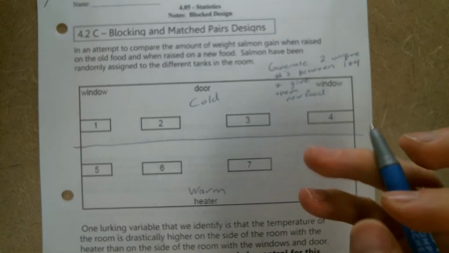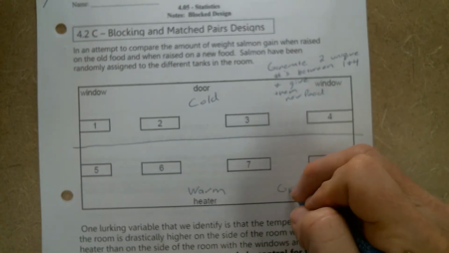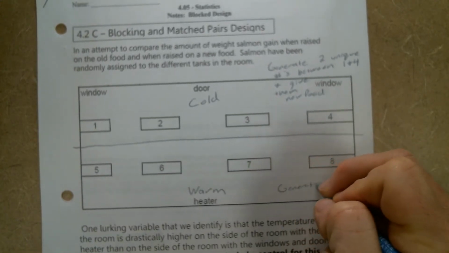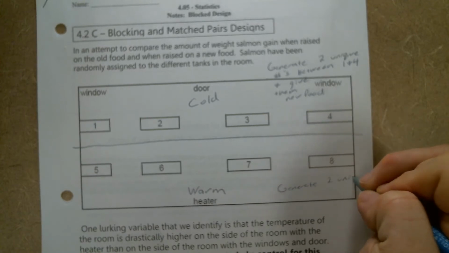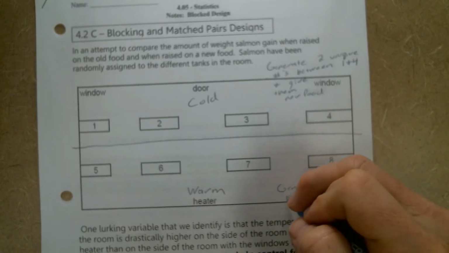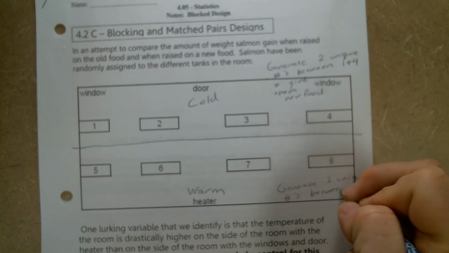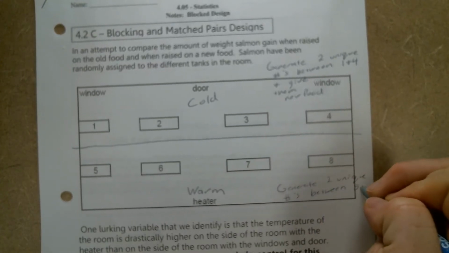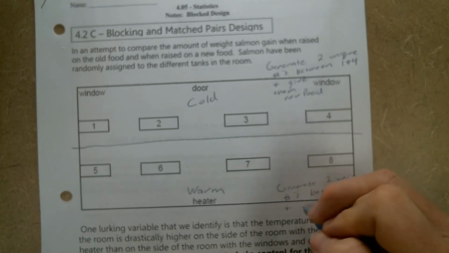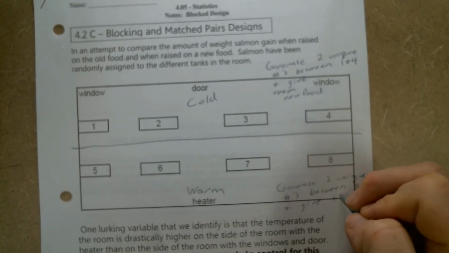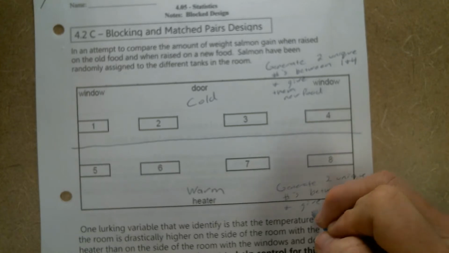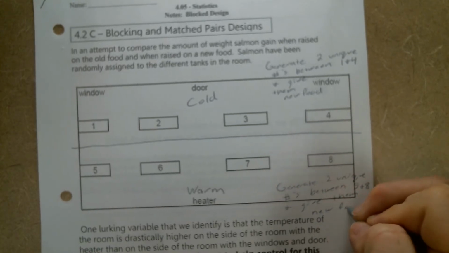And then I could go down here and say I'm going to generate 2 unique numbers between 5 and 8 and give them the new food.